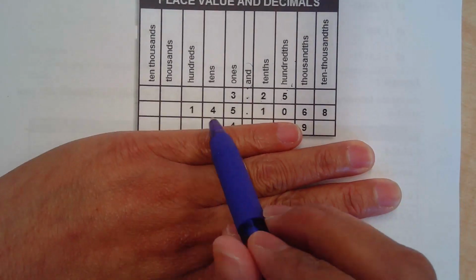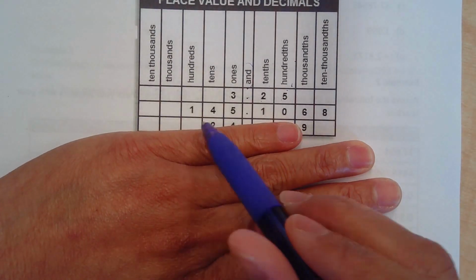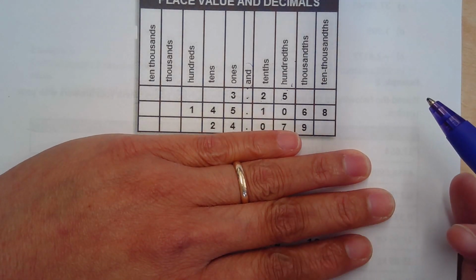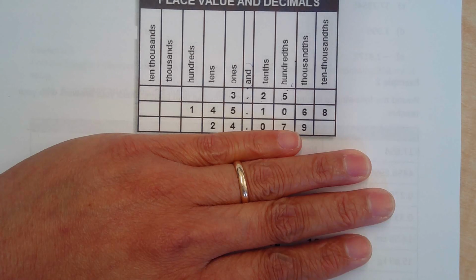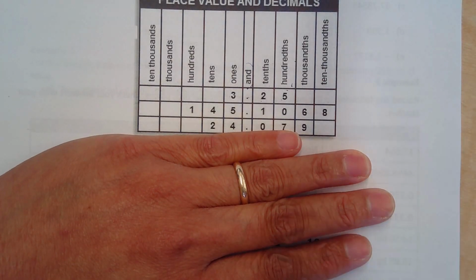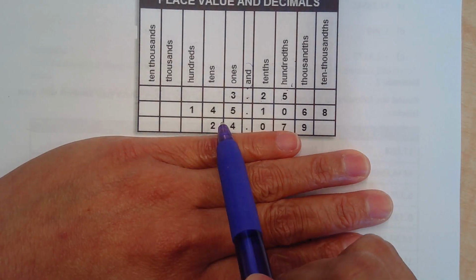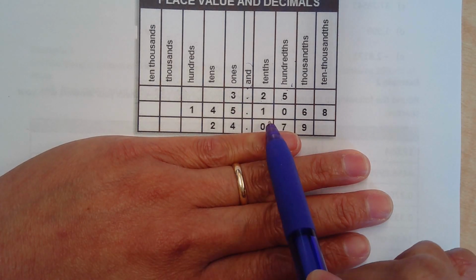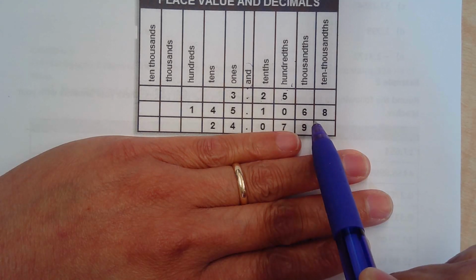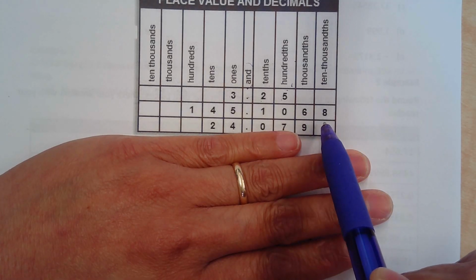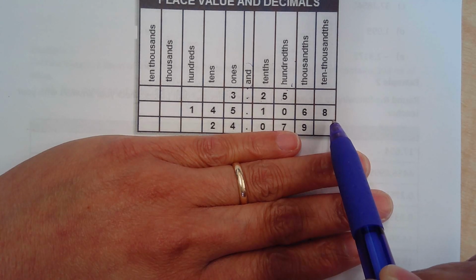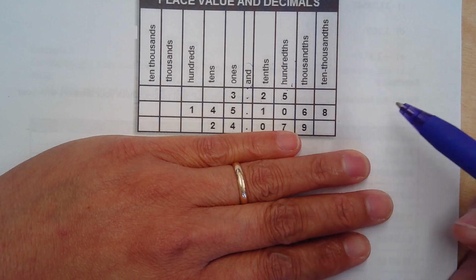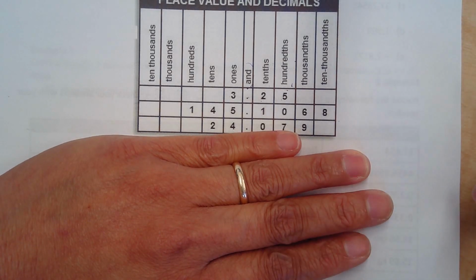What would this be? How can we say that? It's 145.10068, right? Some people might want to say it like that, but the proper way would be 145, and that's where the decimal is, 10,068 ten-thousandths.